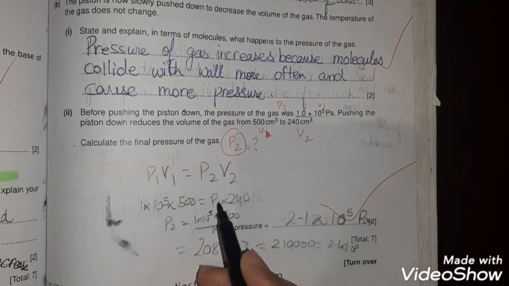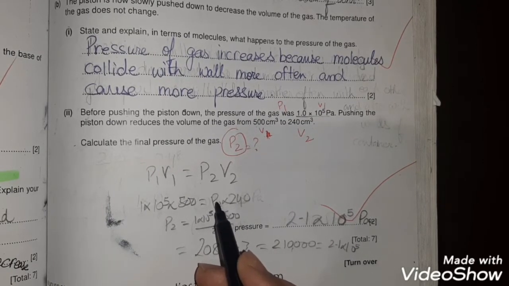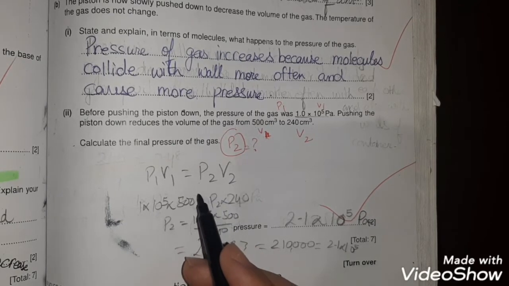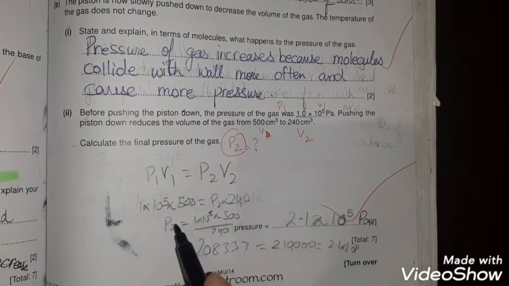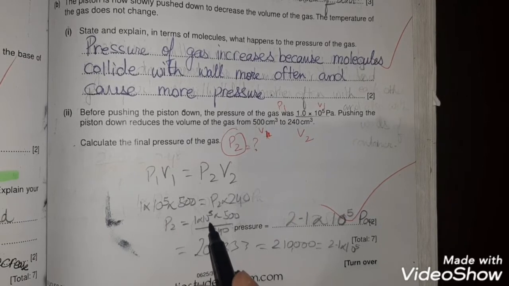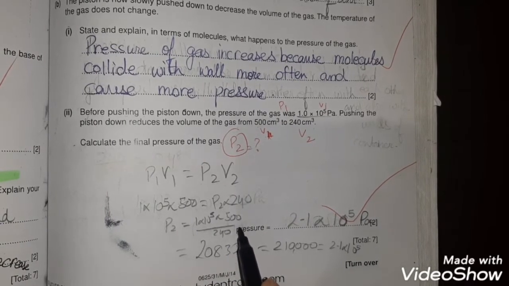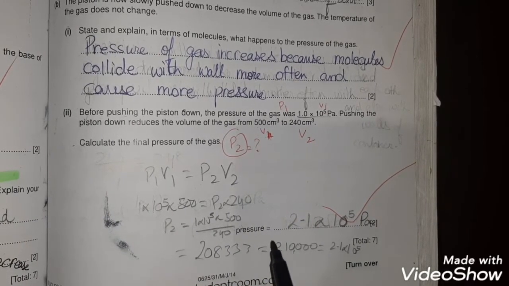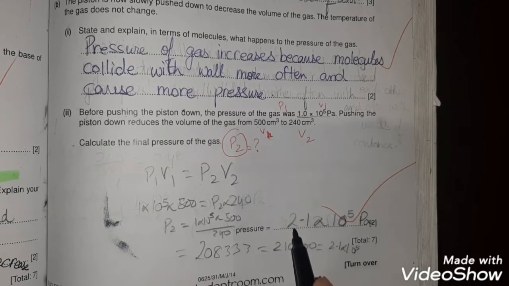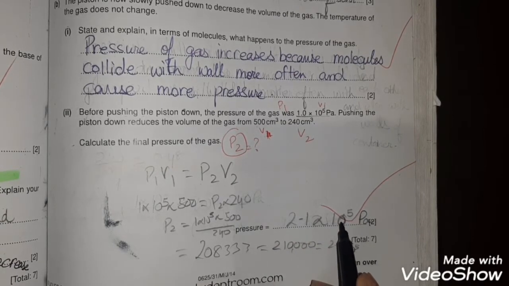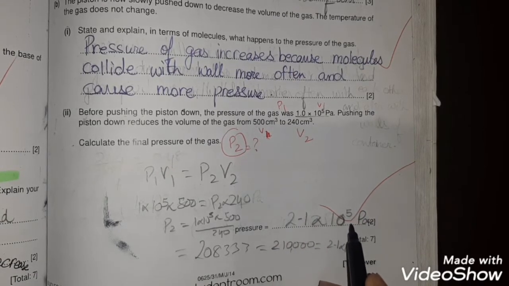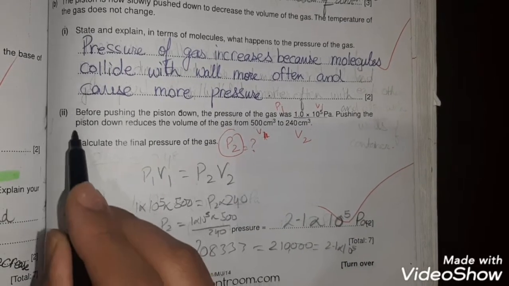So we have to calculate the pressure at the end when the piston is moved down. So P2 is equal to 1 multiplied by 10 to the power of 5 multiplied by 500 divided by 240. So the pressure created is 2.1 multiplied by 10 to the power of 5 pascals. So this is what we will write in question 2.